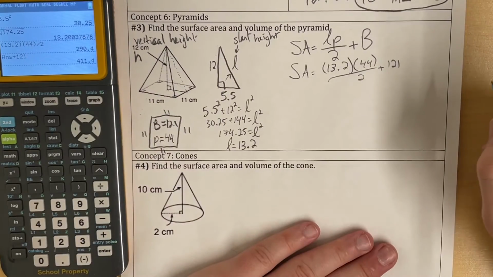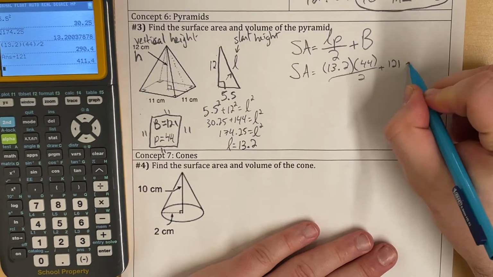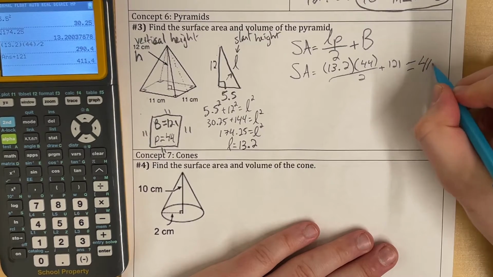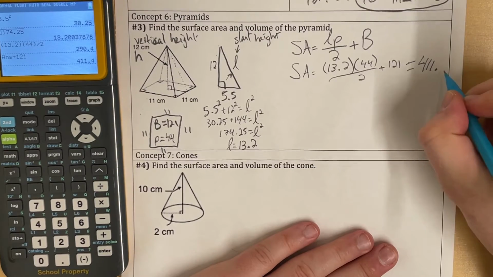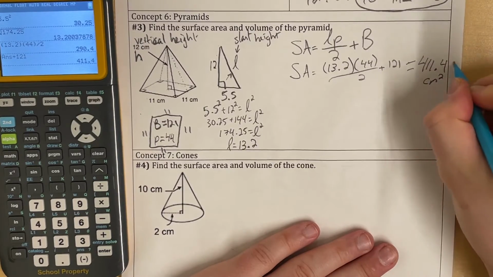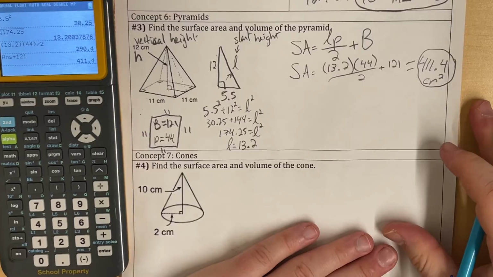So I'm going to say my surface area is going to be equal to 411.4, and then I'm going to say it's going to be centimeters squared. So make sure that for surface area, it's the second power.